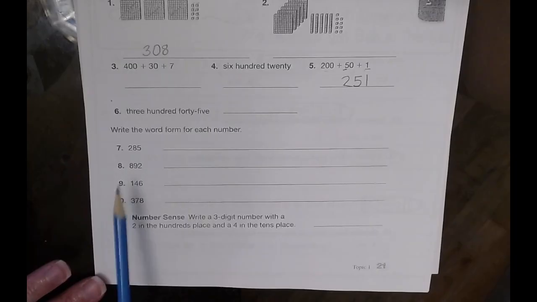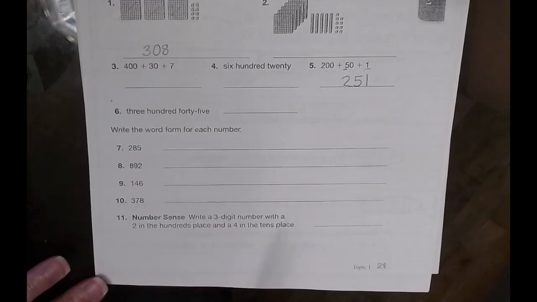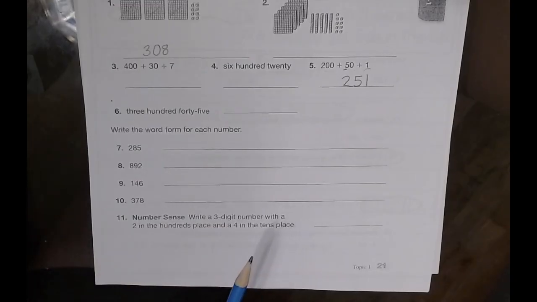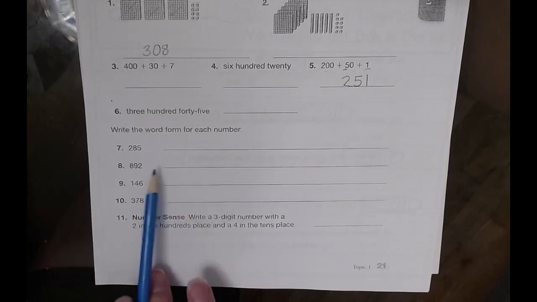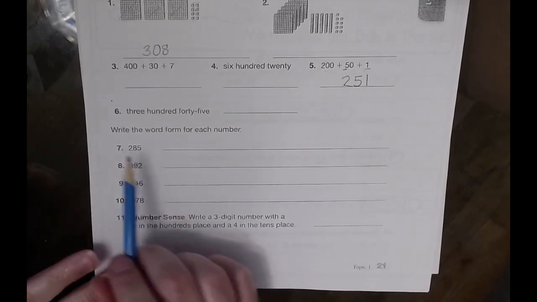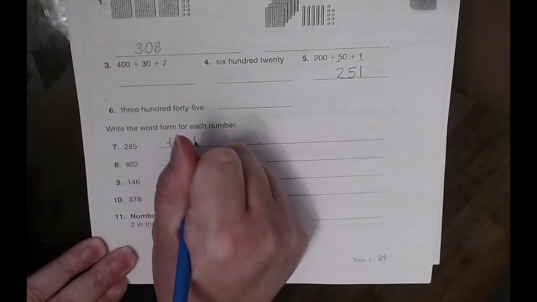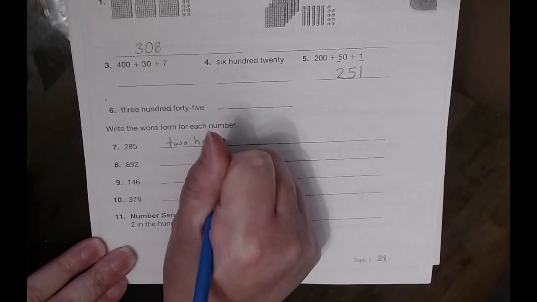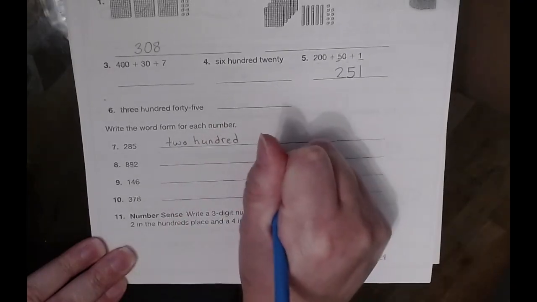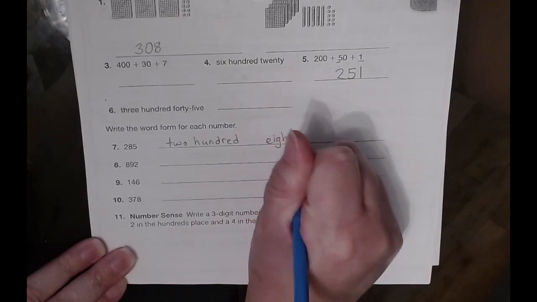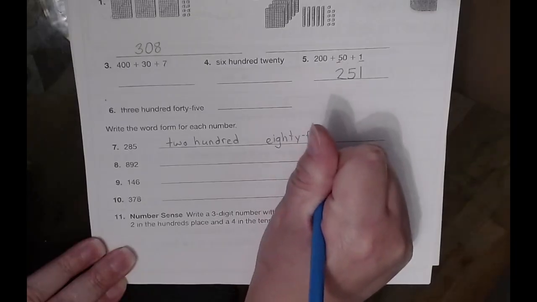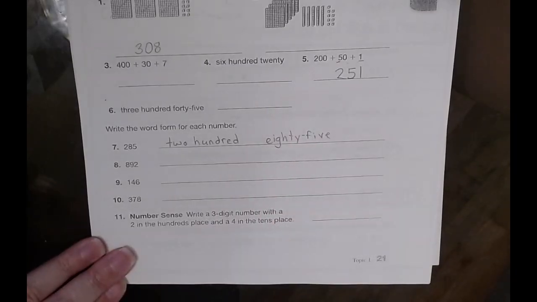From 7 to 10, it says to write the word form for each number. Students should have their math notebooks, which have a place. We have included a place in the notes that has all the words. So for example, for 285, you would write it out in words. And that is correct for that.